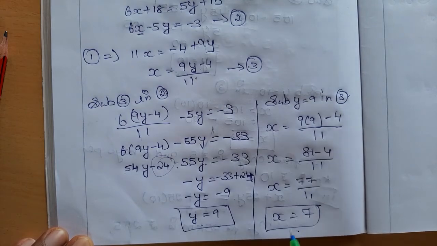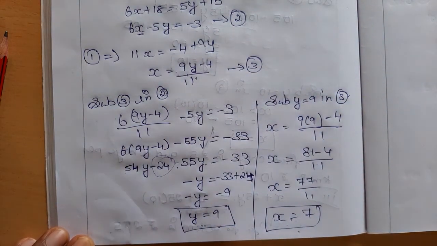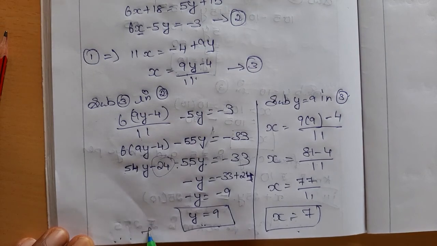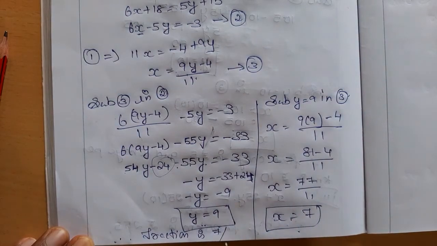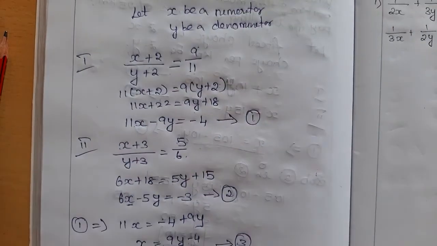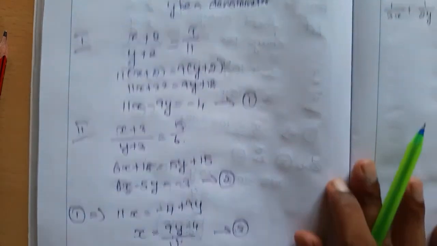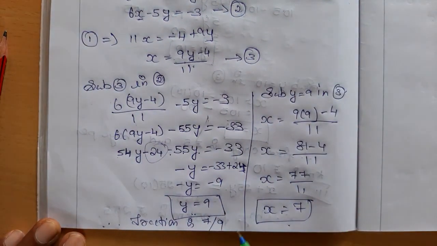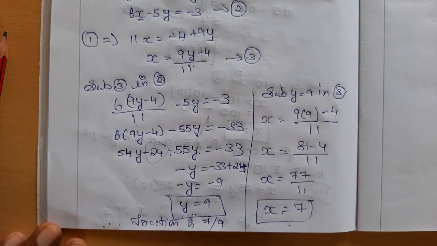So the value of x is 7 and y is 9. That is, the numerator is 7 and the denominator is y. Therefore the fraction is 7 divided by 9, right? We considered x as the numerator and y as the denominator. So the fraction is 7 by 9. Clear? Thank you.